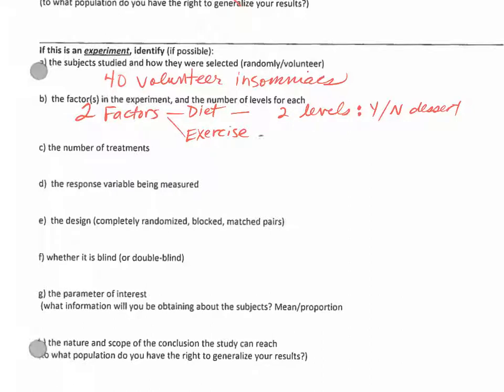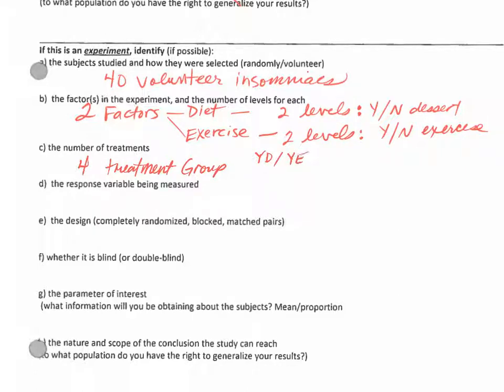Okay. How many exercise levels? 2. Good. And that would be yes or no exercise. Okay, so how many treatments would that make altogether? 4 treatment groups. Okay, because you would have the yes dessert, yes exercise, yes dessert, and then what? No exercise, okay? Now, no dessert, and what? Yes exercise, no dessert, no exercise.